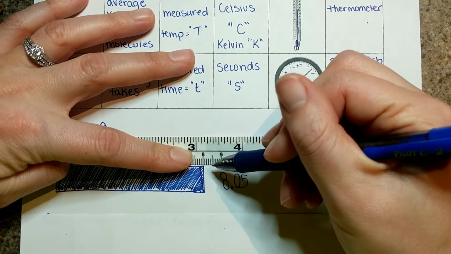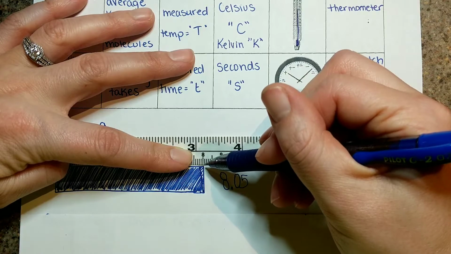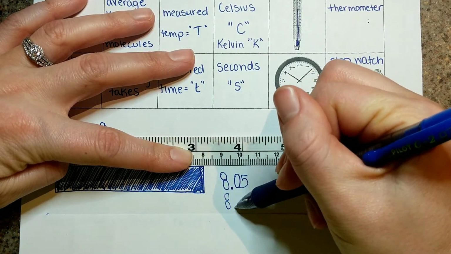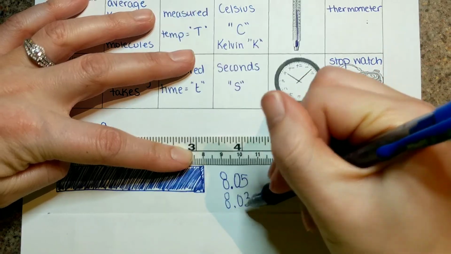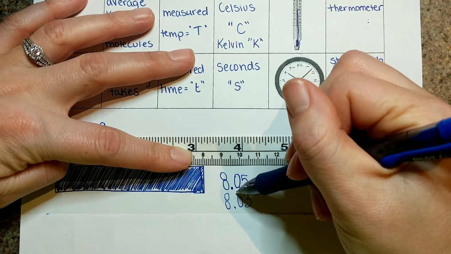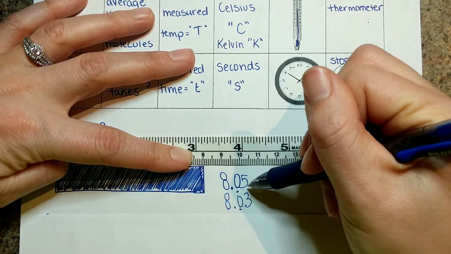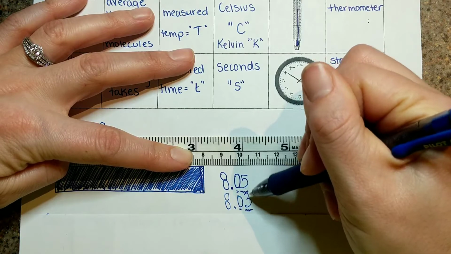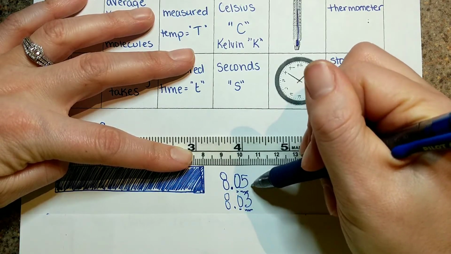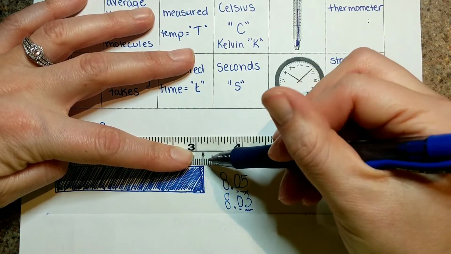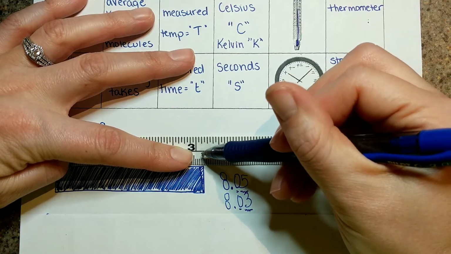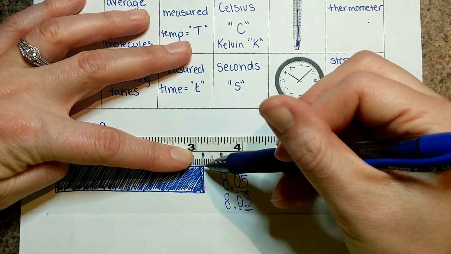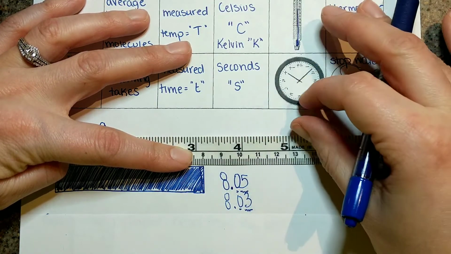Now you might look at this and say, Ms. D, it's not in the middle. It's actually closer to the 8. So you might say that it's 8.03. Okay, so we can agree that it's at least 8.0, but our ending number is going to vary a little bit. So this is our number of uncertainty. And that's okay because we're going to have a little uncertainty in our measuring devices. So it's important that we read what we can see, and then we estimate 1 past what we can see. So we know it's at least 8.0, and then we estimate 1 more past that.